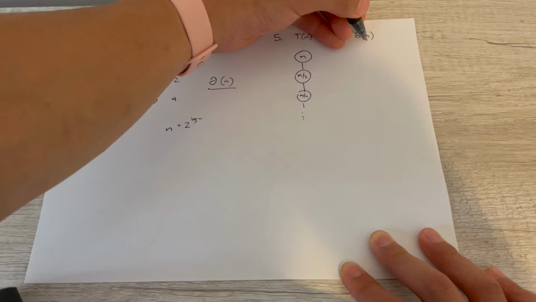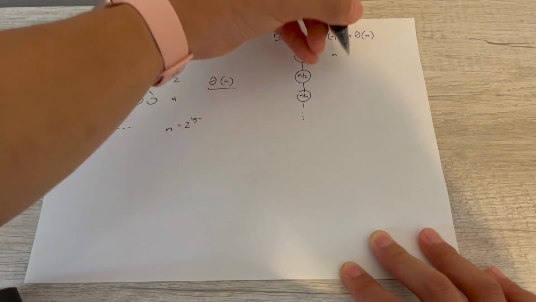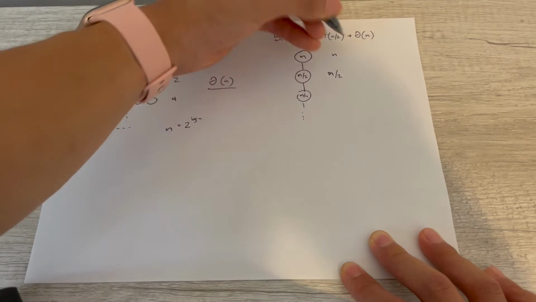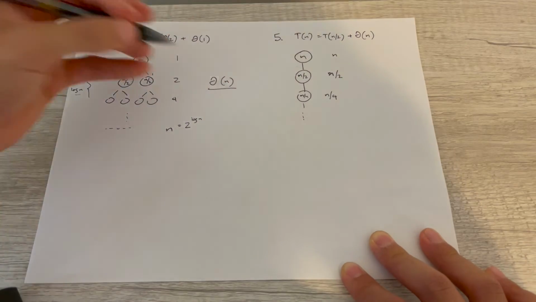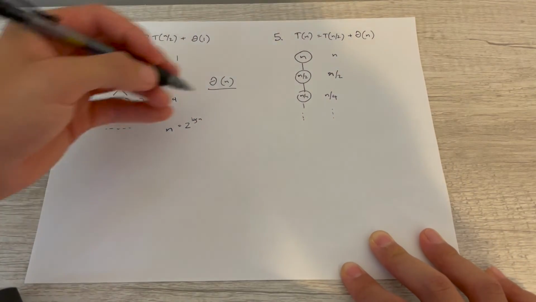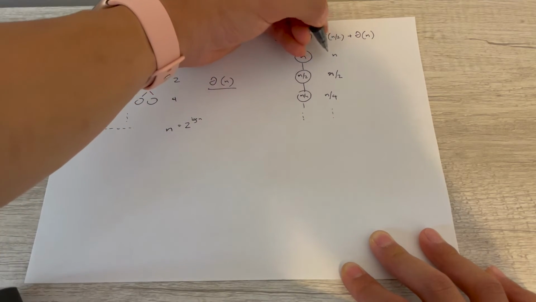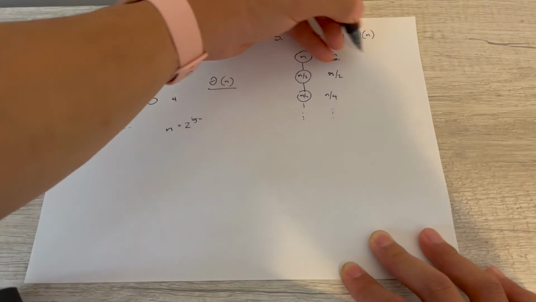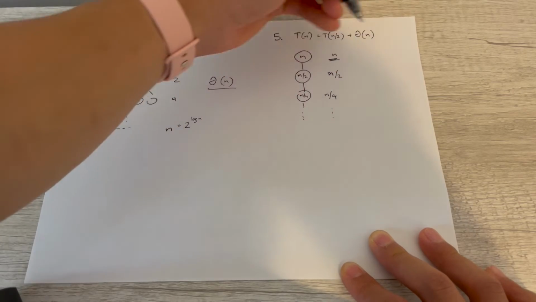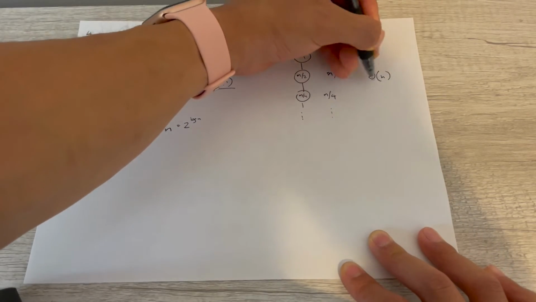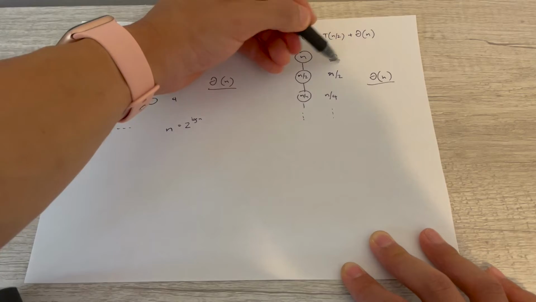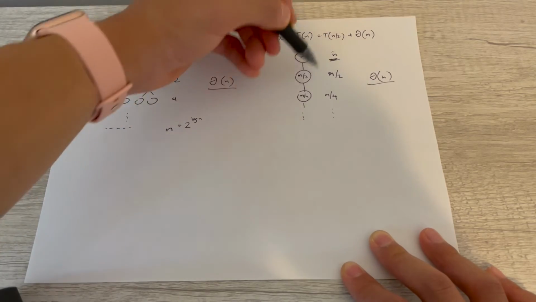So this, because it takes linear time, is going to take n work, this is going to take n over 2 work, this is going to take n over 4, and so on. And here, notice that most of the work is done at the top. This becomes n plus n over 2 plus n over 4, which becomes 2n, which becomes, again, big theta of n. But now most of the work is being done here, as opposed to the rest of the tree.